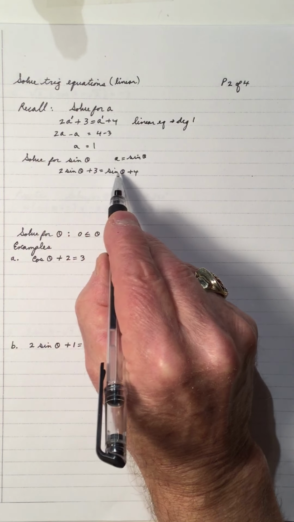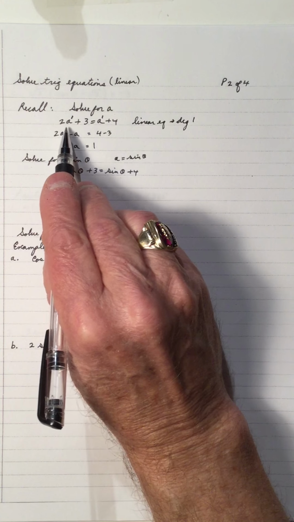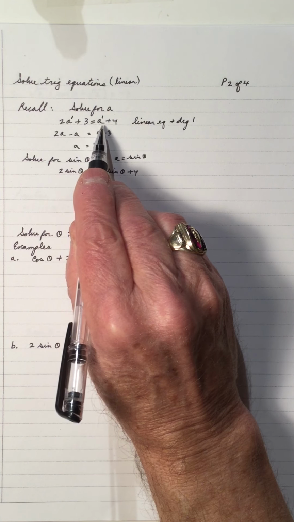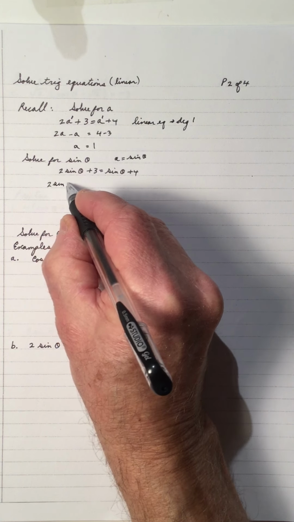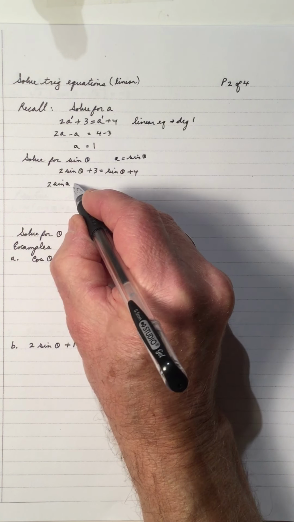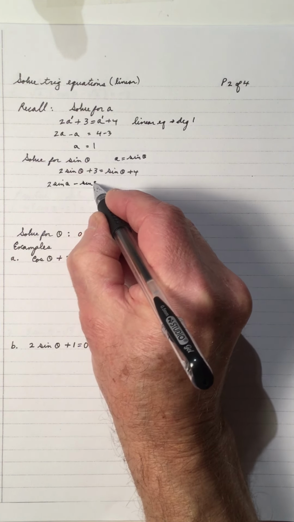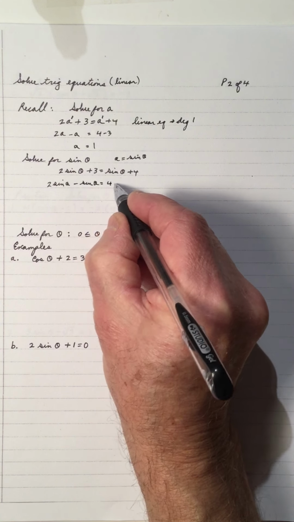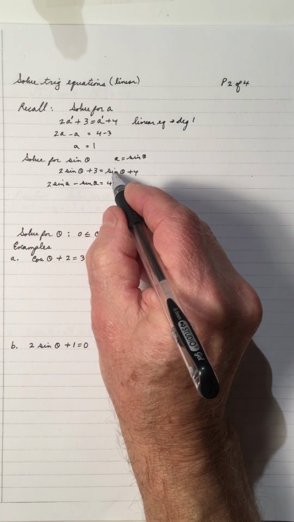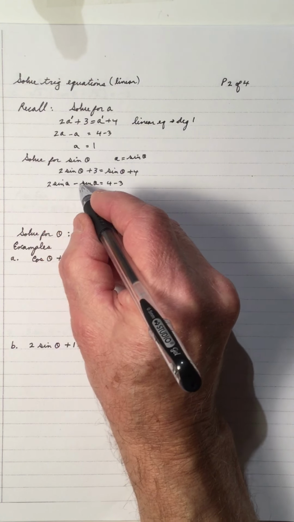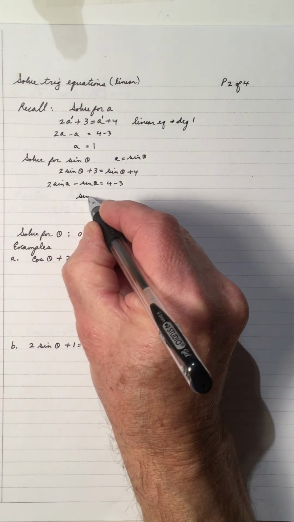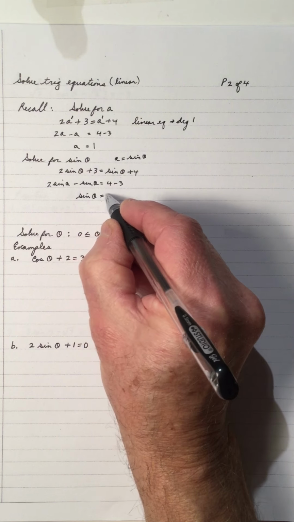When I solve this for sine, that's the same as solving this equation for a. We move the sine theta to the left side, and we move the constants to the right side. Signs change: 1 sine to -1, 3 to -3, so 2 sine minus 1 sine is sine theta equals 1.